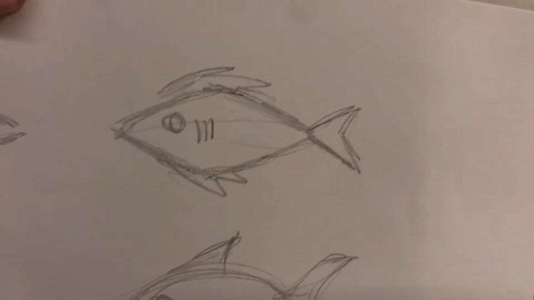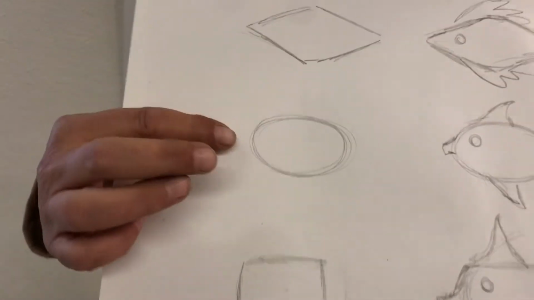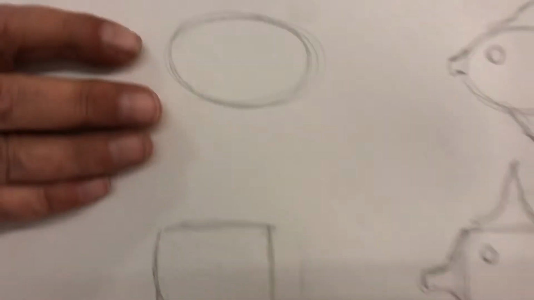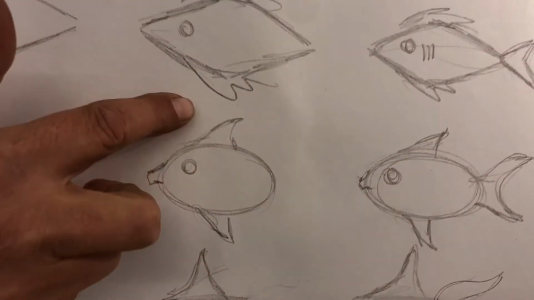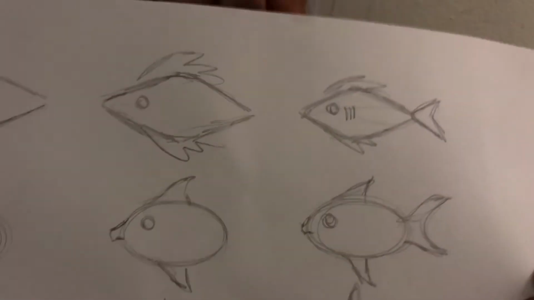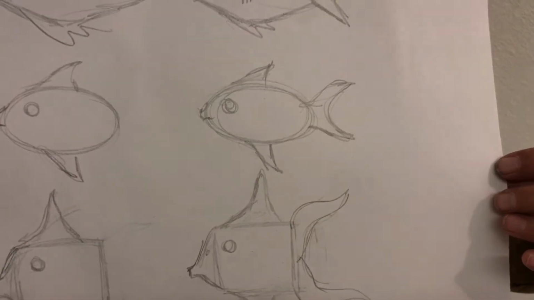And I want you to look as we're doing these that there are different tail fins on different fish. But we're starting from a basic shape. My next basic shape is this oval. And this is the kind of fish that I can make with that. I put on a nose. I put on slightly different top fins and bottom fins. And then I gave him a different type of tail fin.